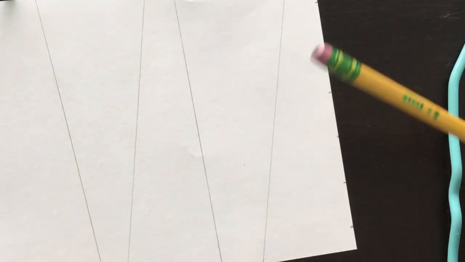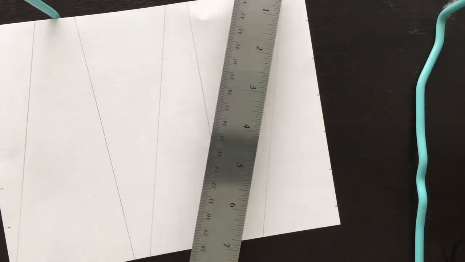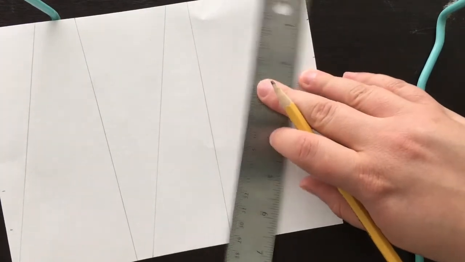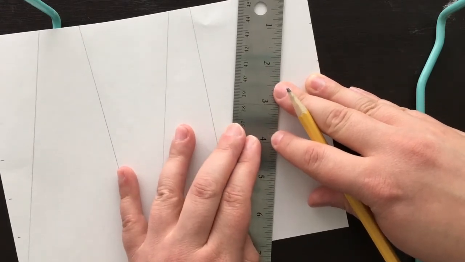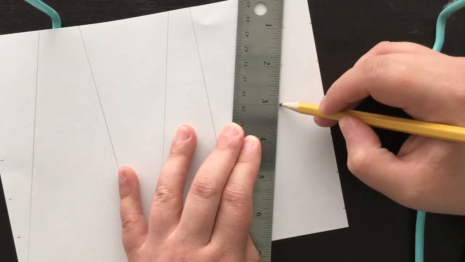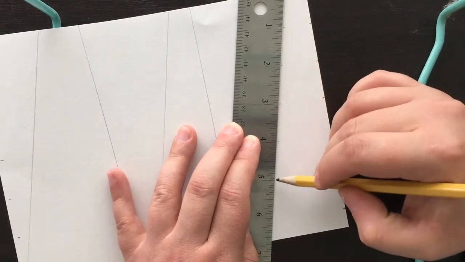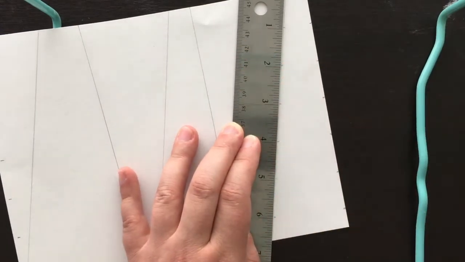Now we have to make the marks on these lines. So to make the marks on these lines, you just have to line up with that line that you did. And you need to make your mark every 1 inch again. And you're going to do that on every single line.